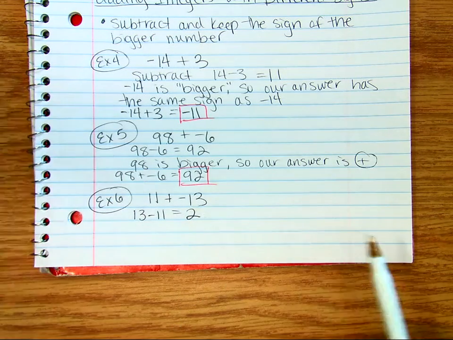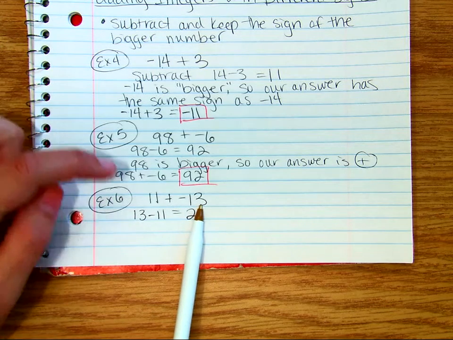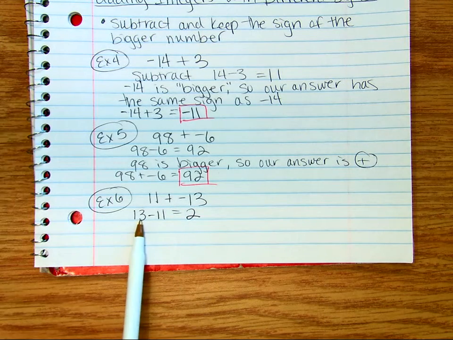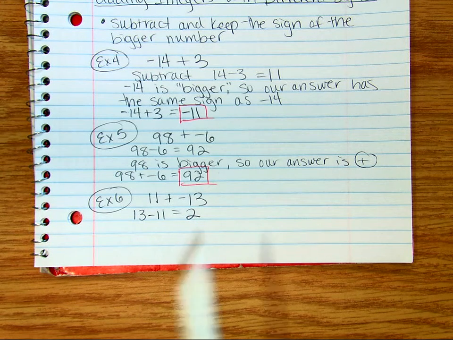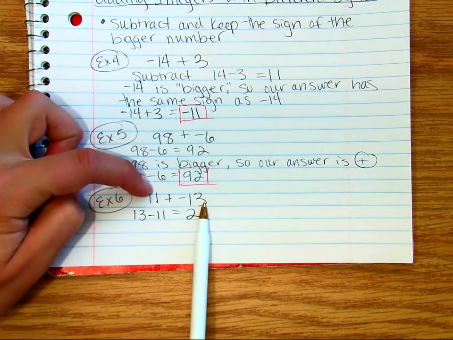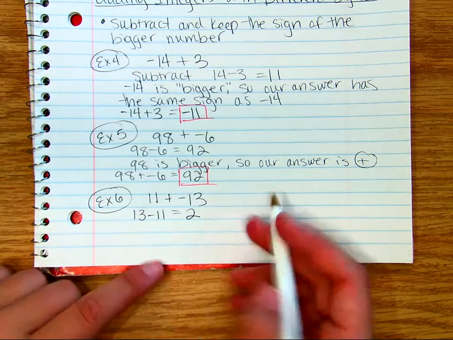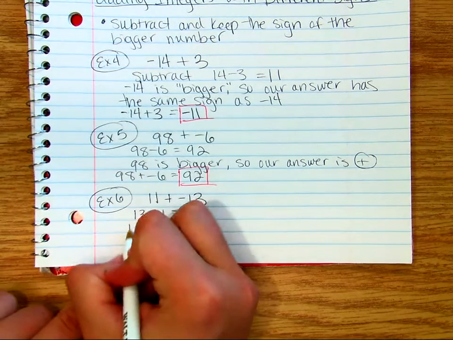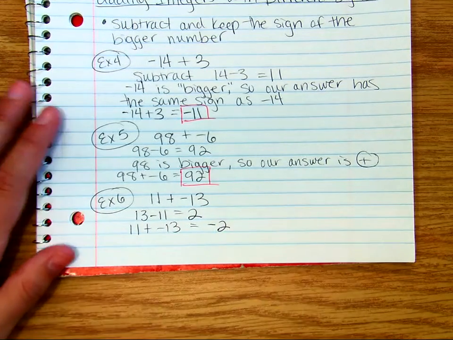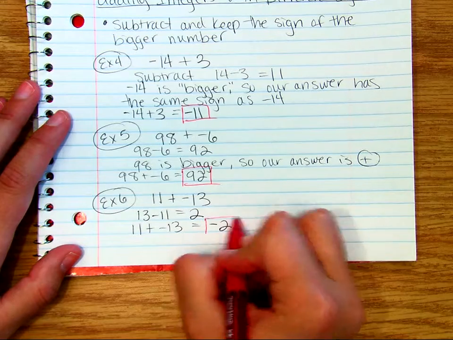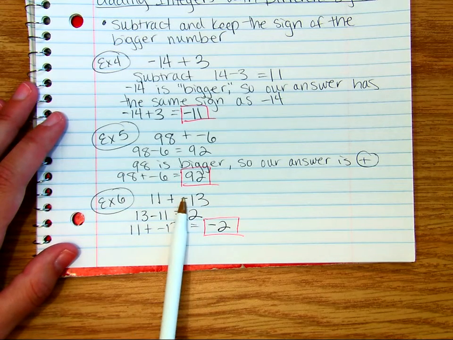And notice we're always starting with the one with the bigger absolute value. We take away the one with the smaller absolute value. So we did 13 minus 11. We got 2. And now we need to figure out the sign of our answer. So which of our two original numbers has the bigger absolute value? Negative 13. So our answer is going to be negative. 11 plus negative 13 is negative 2. So we took the sign of the bigger, which was negative. And we're done.